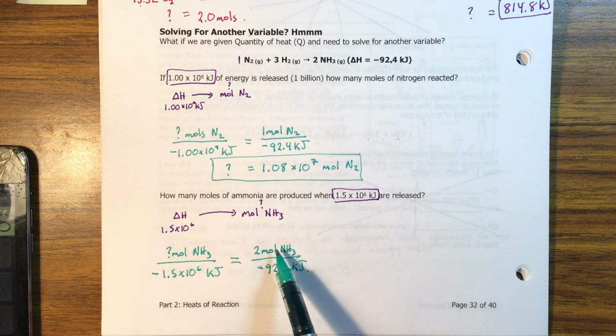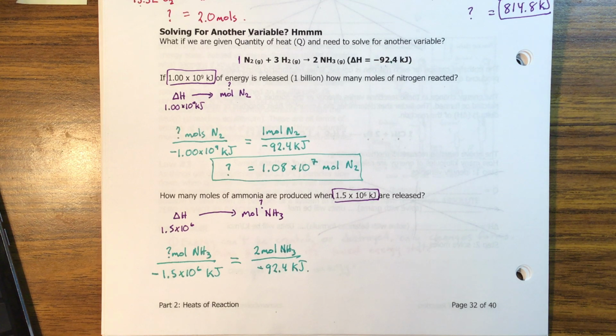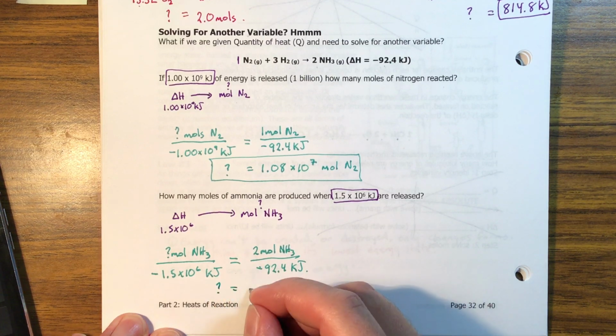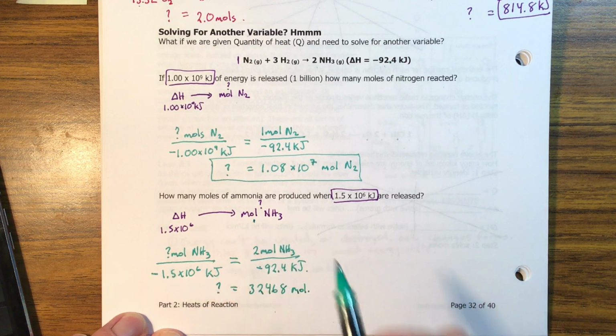The math is the same. I take this times 2 divided by 92.4. Now, I don't know how to do the powers of 10 stuff on my calculator, so I'm going to change this into 1.5 million. 1, 2, 3, 4, 5, 6. Yeah, 1.5 million. And it's negative. Times 2 equals 3 million. Negative divided by 92.4. That's negative, so we get positive 32,468 rounded. So our question mark is 32,468 moles. That's the answer.